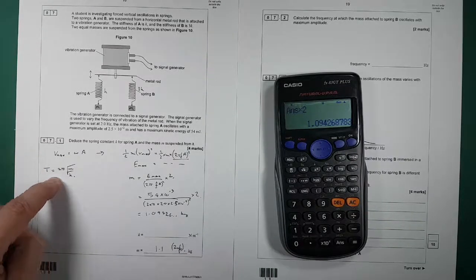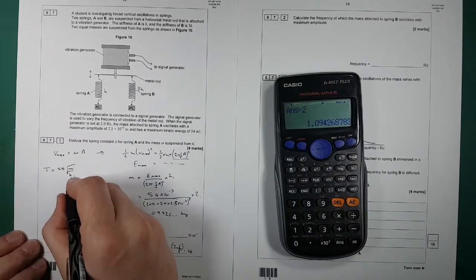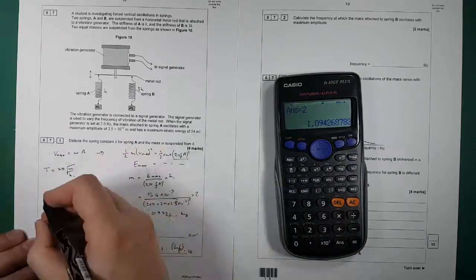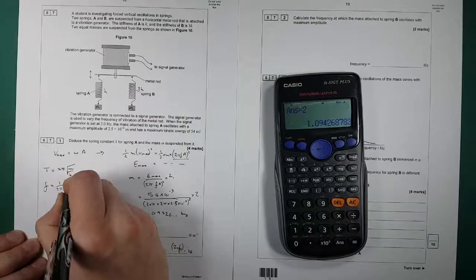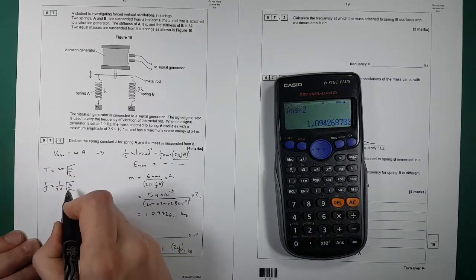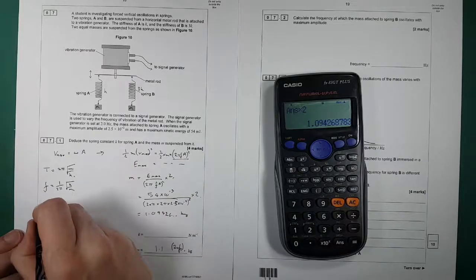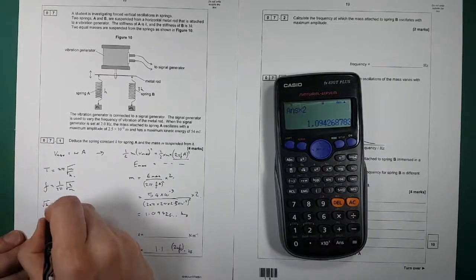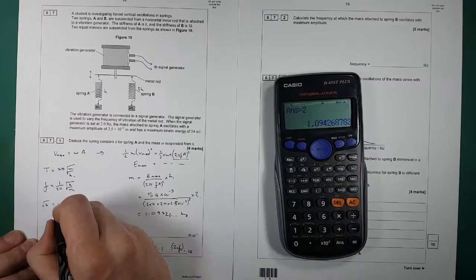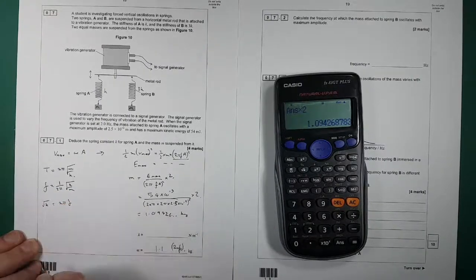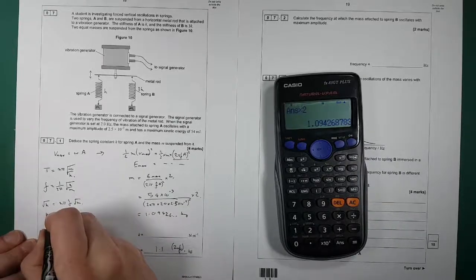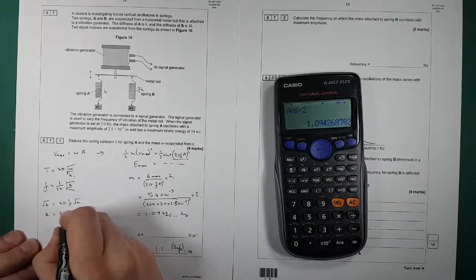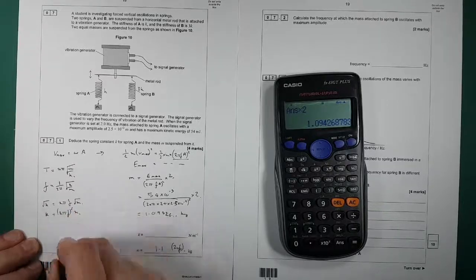Okay, now we're going to use this equation to work out what K is. So we need to flip the whole thing upside down to start with. Get f is equal to 1 over 2 pi square root of K over M. And then rearrange for K. So we get square root of K is equal to 2 pi f times by root M, square everything, K is equal to 2 pi f squared times by M.